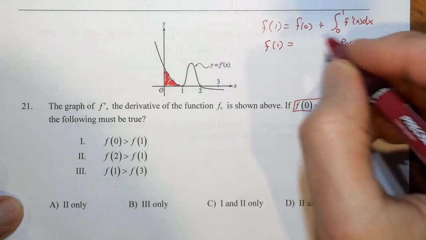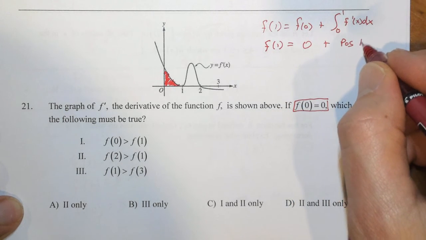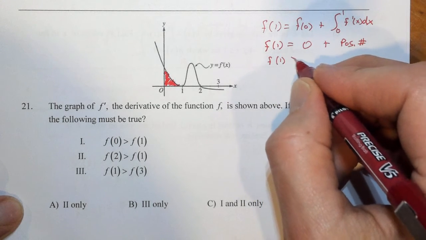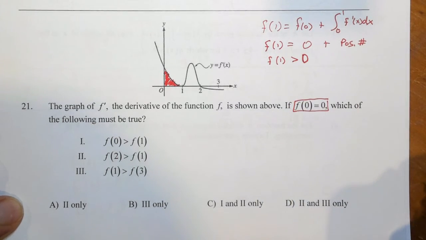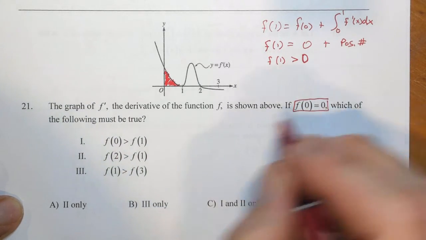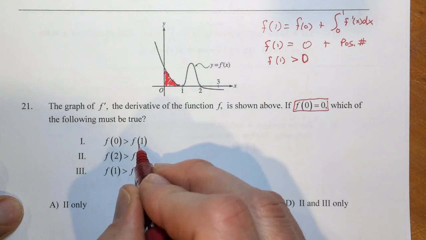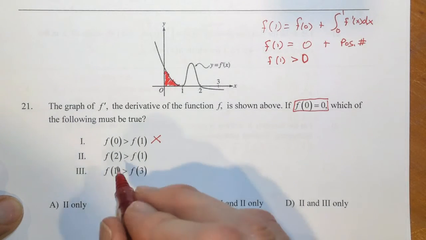So f of 1 is equal to f of 0 plus a positive number, and we know that f of 0 is 0. So f of 1 is equal to 0 plus some positive number. So f of 1 is going to be positive. It's going to be greater than 0. f of 0 is 0, so is 0 greater than a positive number? No. So that's false.